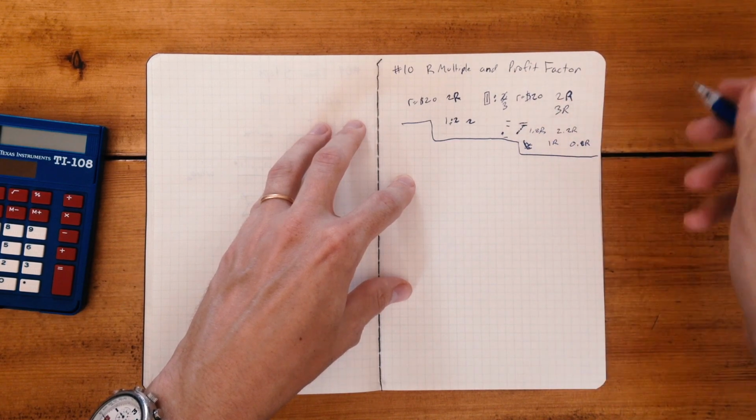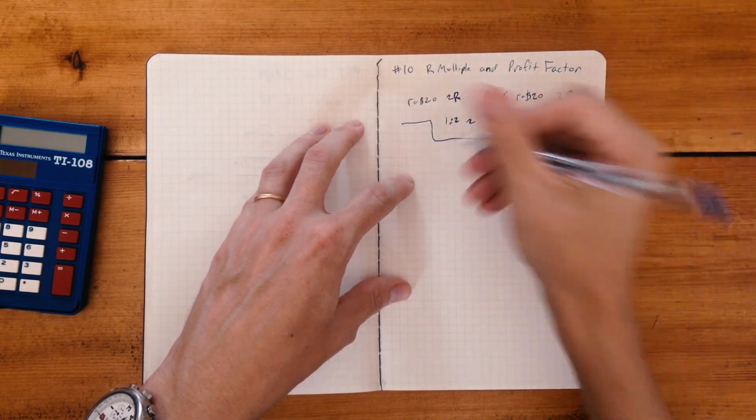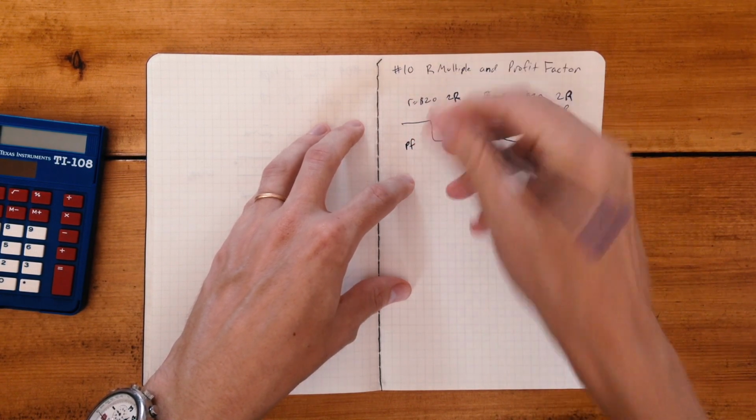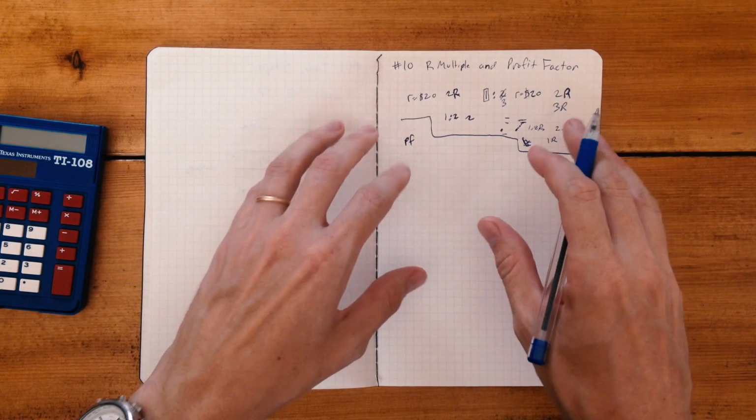I'm going to kind of section that off. Next thing I'm going to talk about is profit factor. I'm just going to write PF. I don't know if people actually do that, but I'm going to do it here just to make it easier.